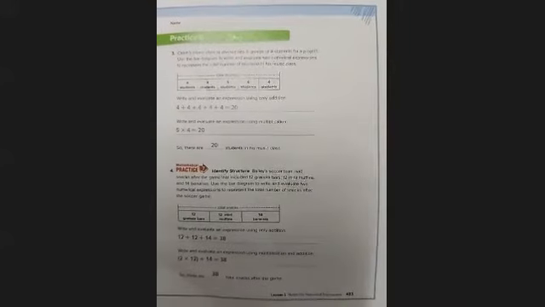Use the bar diagram to write and evaluate 2 numerical expressions to represent the total number of snacks after the game. Good. Now this is the diagram in front of you guys. We have 12, 12, and what? 14. I will copy the diagram on the board.